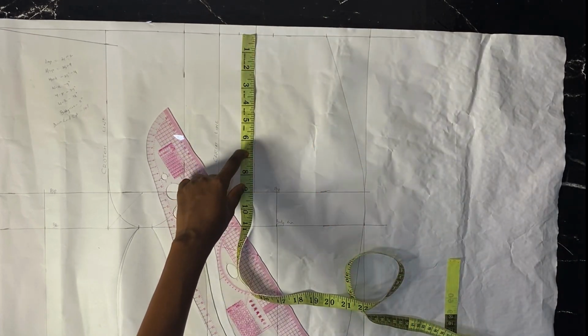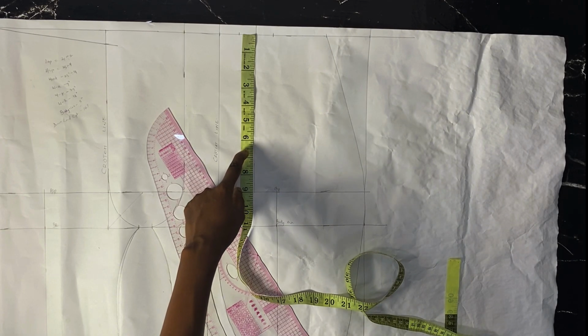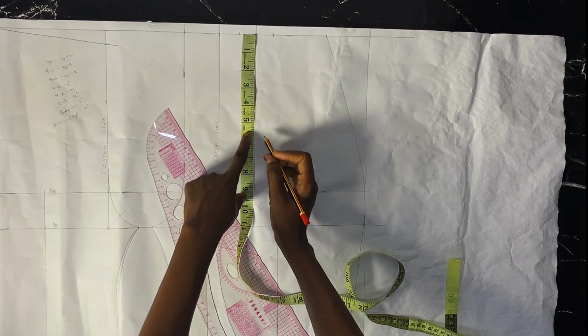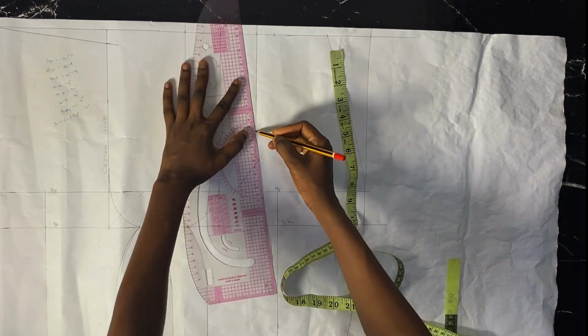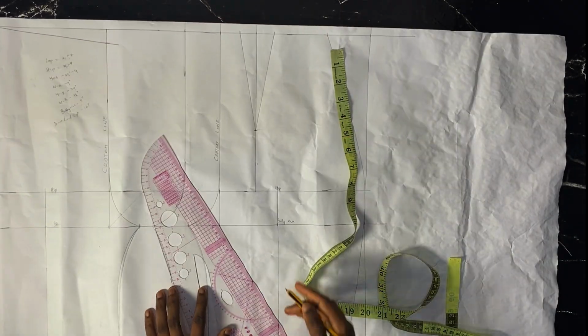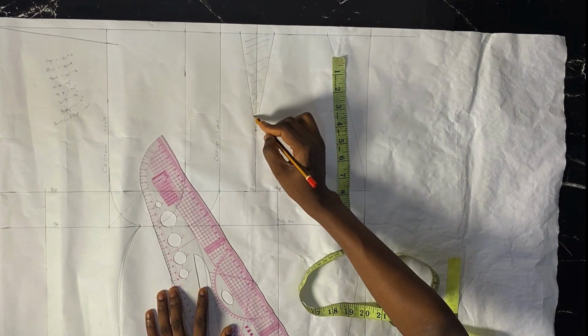Depending on what your waist to hip is, my waist to hip is 9. I wouldn't want my dart leg to be too long or too short either. So I'm going to stick to 5.5. So this is our dart. Okay, this is our dart.